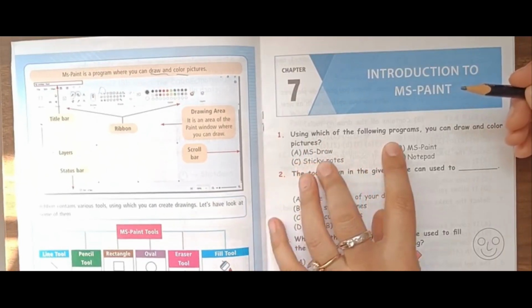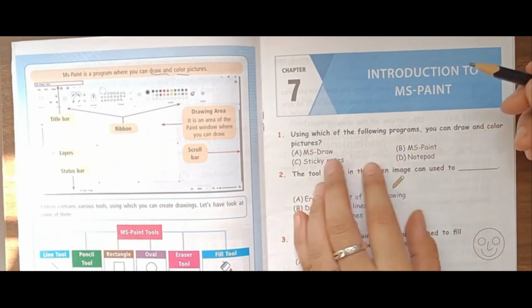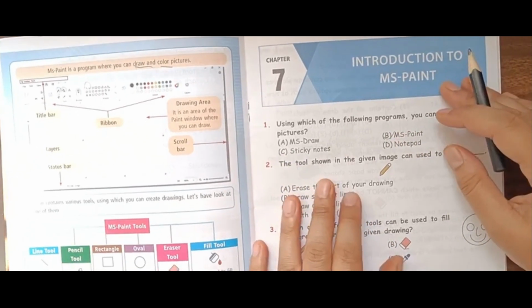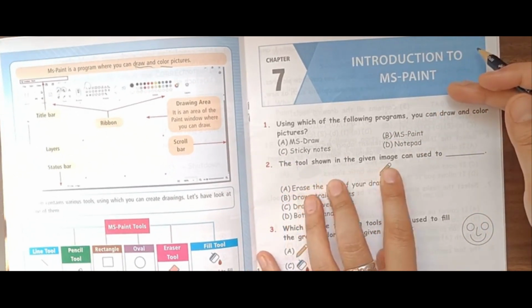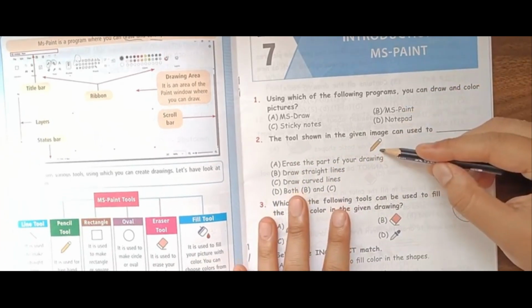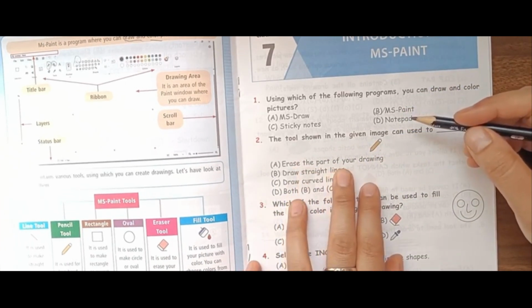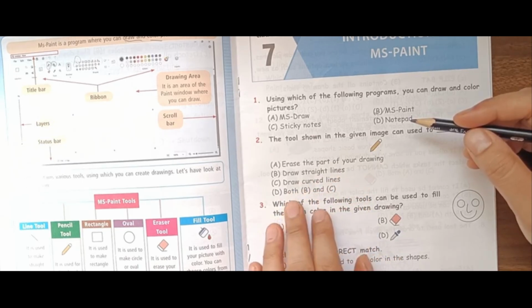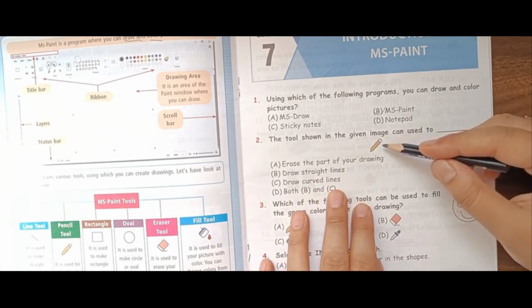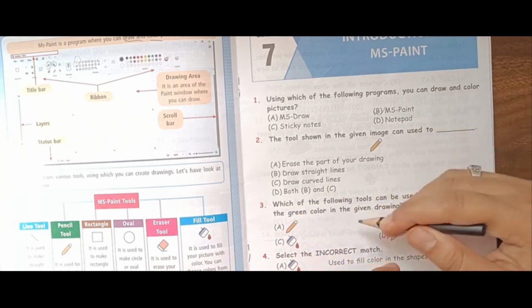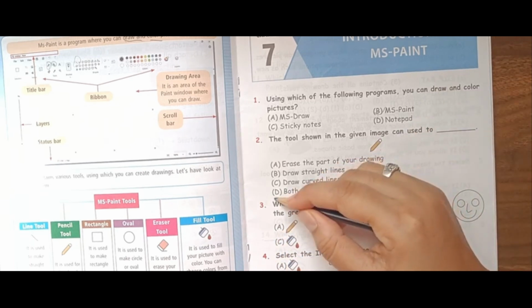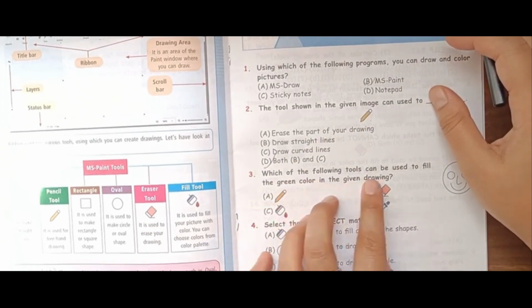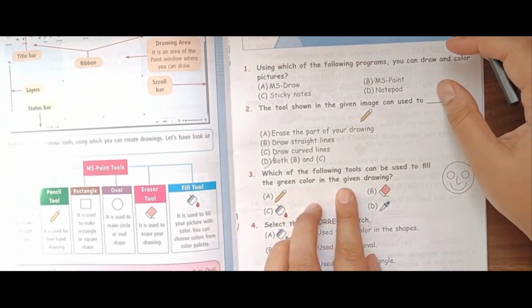First, using which of the following programs can you draw and color pictures? MS Paint, it's easy. The tool shown in the given image can be used to, this is the pencil tool. You can erase, draw straight lines, no, draw curve lines, both B and C. So using the pencil tool, you can draw straight and curved lines, both. So the answer is D.